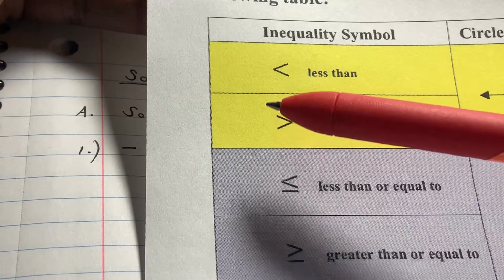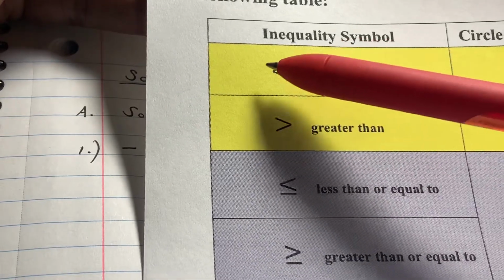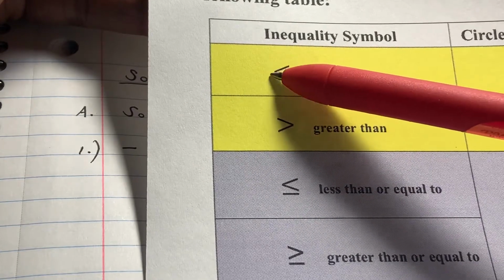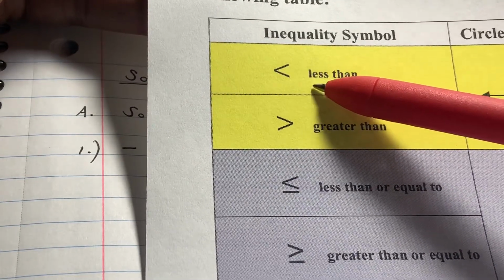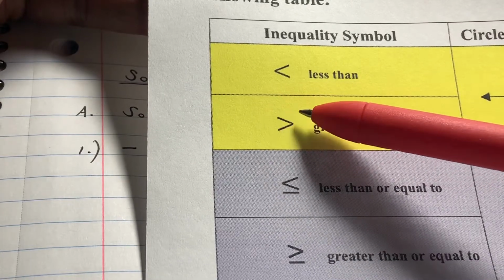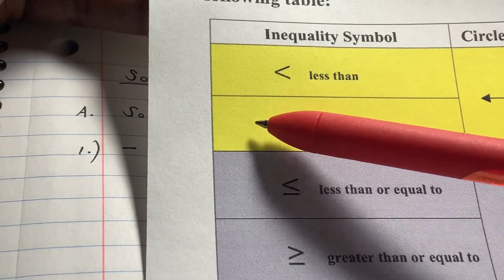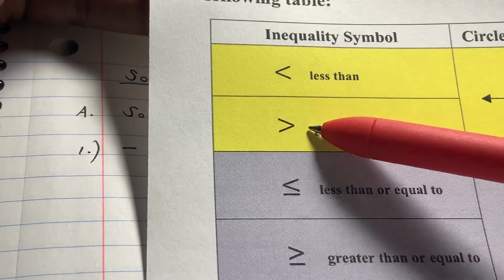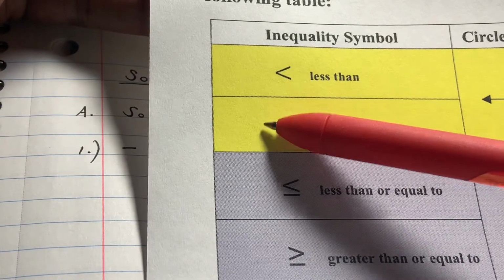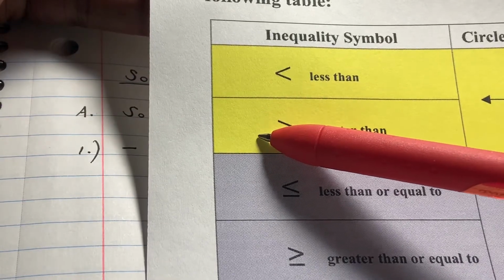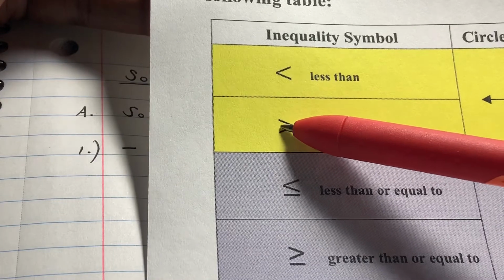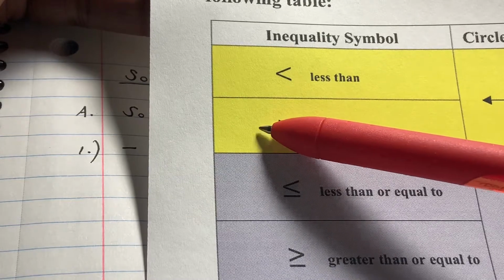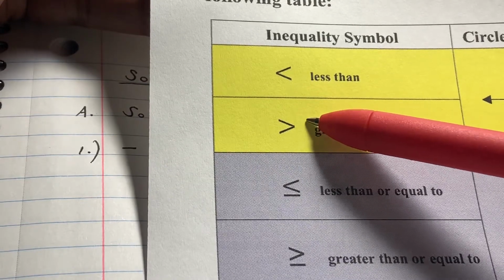Okay, so remember, whenever we read from left to right. So if I put a 3 here and a 5 here, I'm saying 3 is less than 5. Okay, but if I put an 8 here and a 2 here, I'm saying 8 is greater than 2. Because as I read from left to right, I'm saying 8, imagine there's an 8 right here, and as I go to the right, I hit the open mouth. Whenever I hit the open mouth, I say greater than.